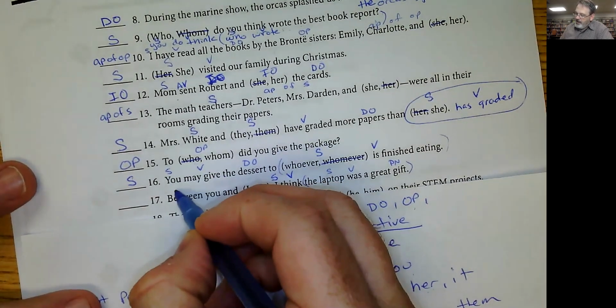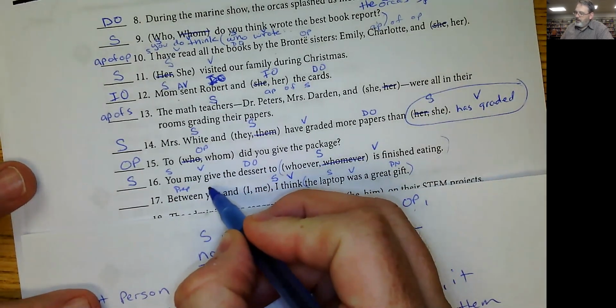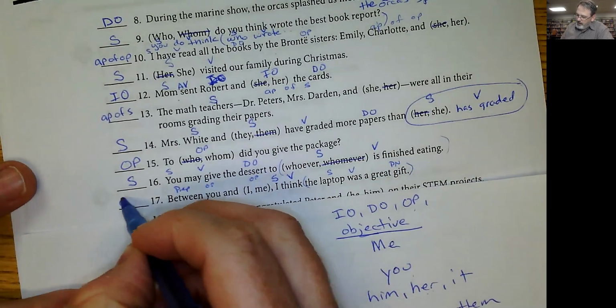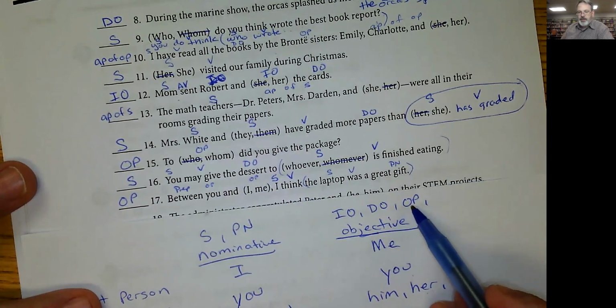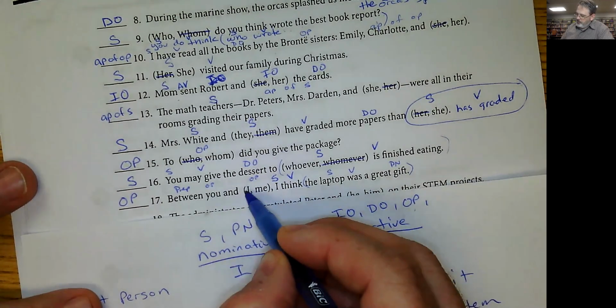Well, between is a preposition. Between you, that's an OP, and this is an OP. So we're going to write that in the blank. And then that's got to be objective case. The OP needs to be objective case. And me is the one, so cross out I.